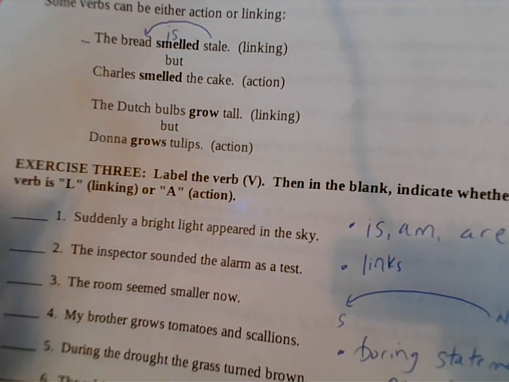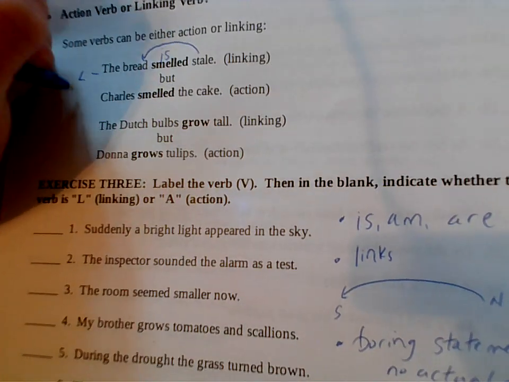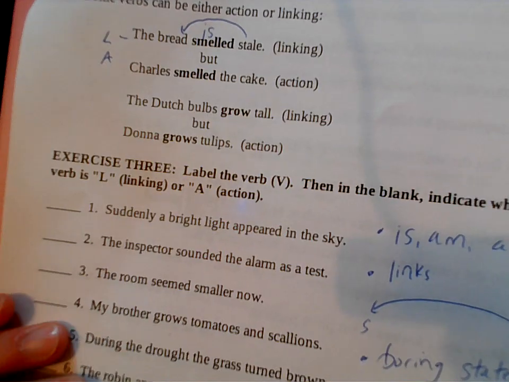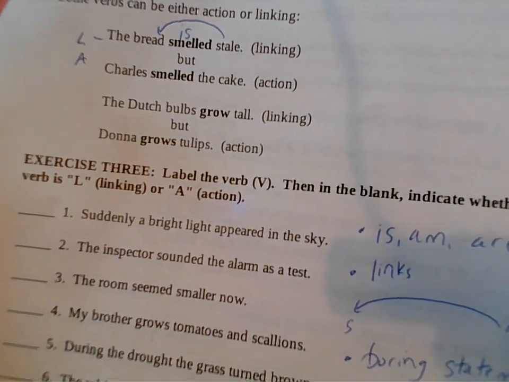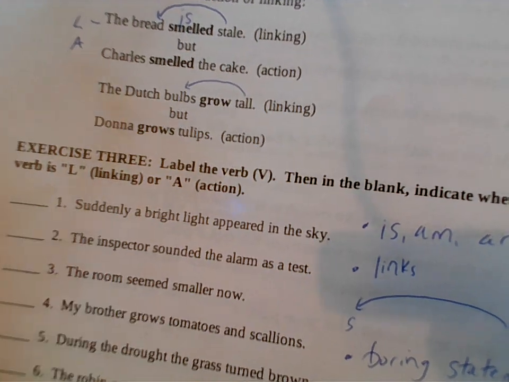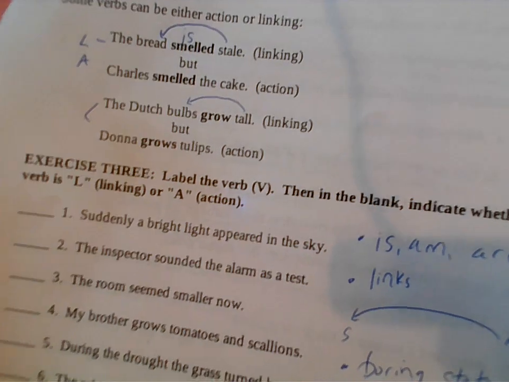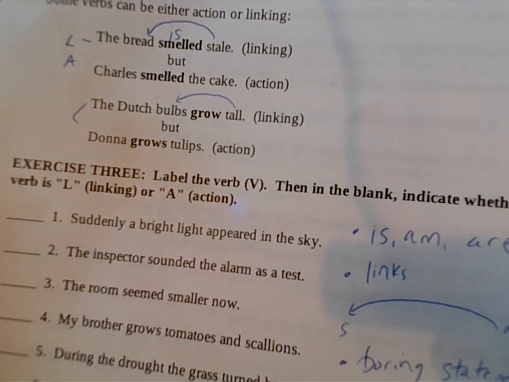And this one, Charles smelled the cake. Yeah, he's actually sniffing that thing. So that is an action verb. The Dutch bulbs grow tall. They just are tall. Tall links to the bulbs. But in this one, Donna's growing the tulips, something she's actually doing. I'm not going to put a tricky one like this on the quiz. It'll be a little bit more straightforward, a little bit easier.